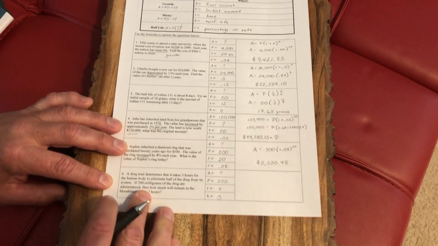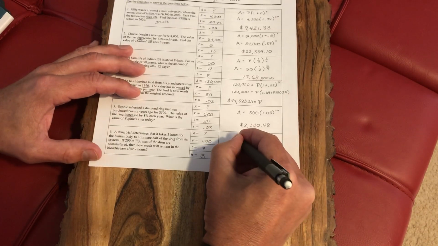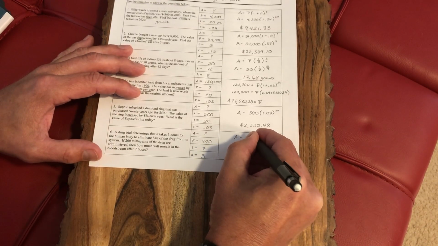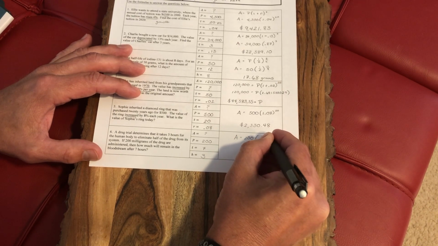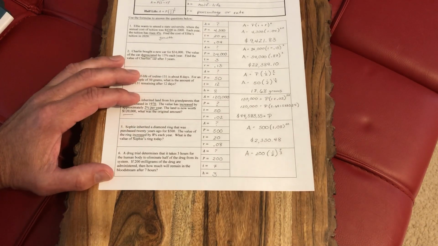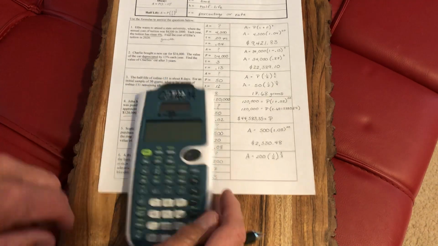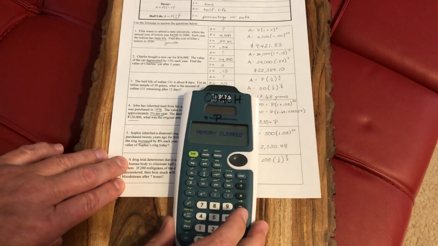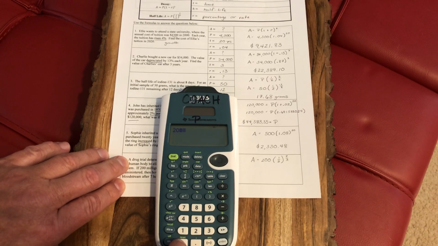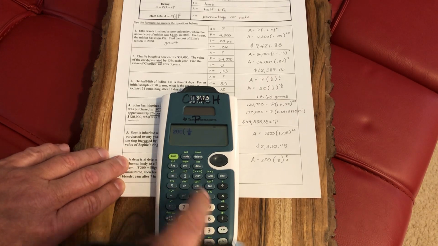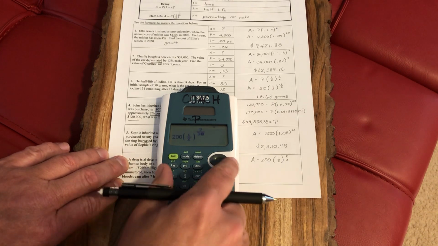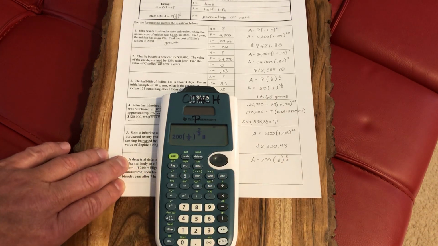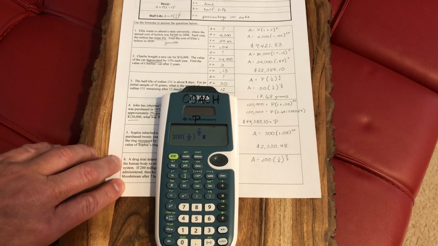And we don't know the final amount. So if we go back up here, we're going to have A, initial is 200, still a half-life, and now we have 7 divided by 3 as our exponent. So on my calculator now, I'm going to put 200 parentheses 1 over 2, or you could just do 0.5. Then my caret button raised to the 7 over 3. So it should look something like that when you plug it in.